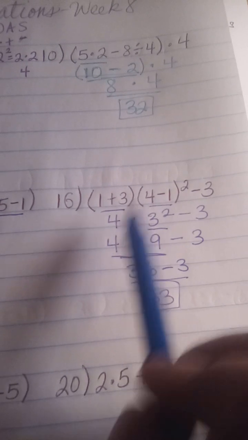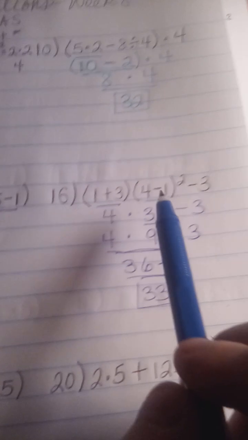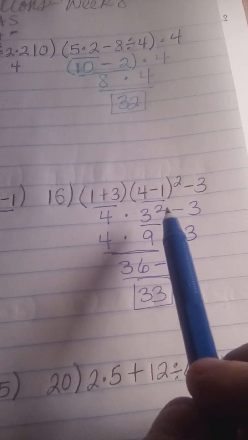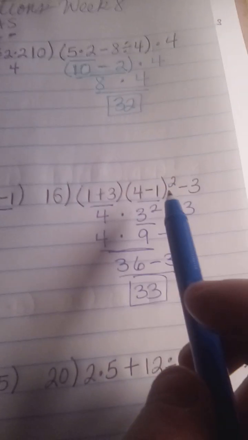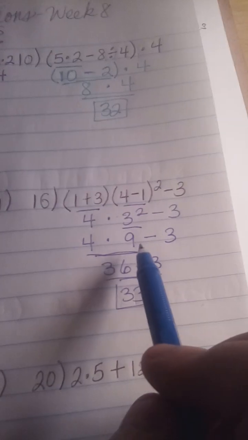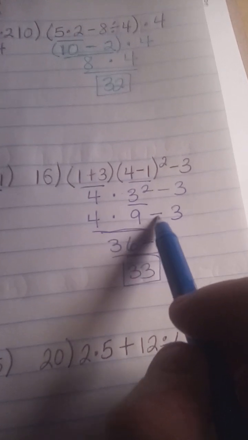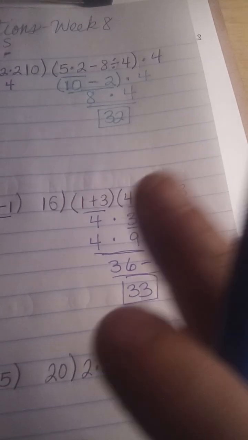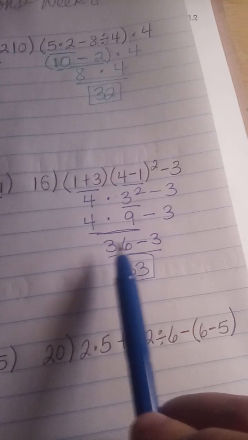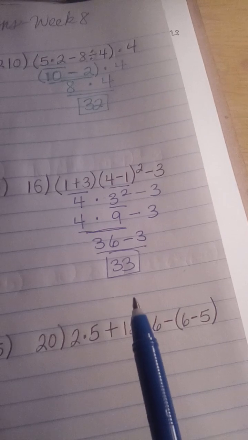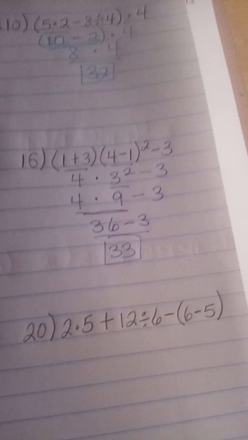And then once you did the basics, doing what's inside the parentheses, then what is next is exponents. In this case it's the 3 squared. 3 times 3 is 9. And then after the exponents, it's multiplying, which is 4 times 9. That gives us 36. And all the way down, we did not have divide and add. 36 minus 3 is 33. Any questions on number 16?